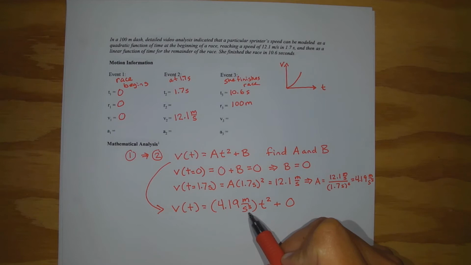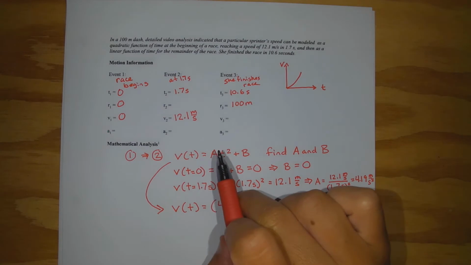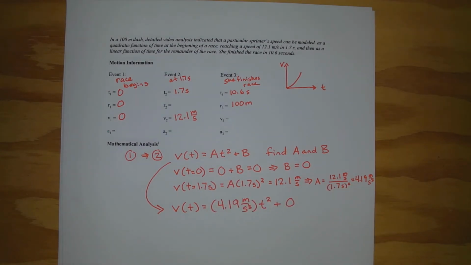That cancels out with 2 of the seconds in the denominator, leaving you with units of meters per second for the velocity. Okay, so the units all work out. You don't have to include them as you do all your calculations, as long as everything in your table here has units. So now I have my equation for velocity, but I already know velocity 1 and velocity 2.